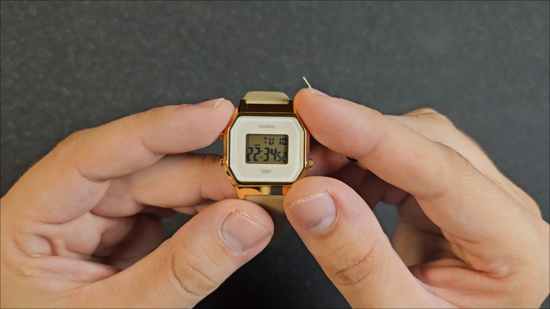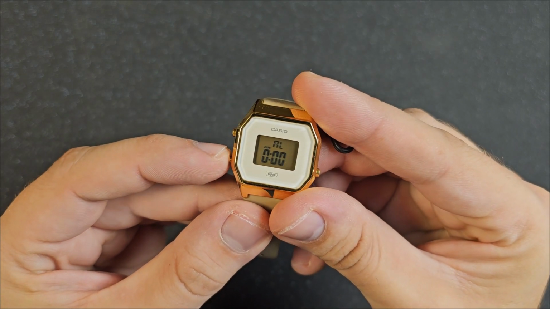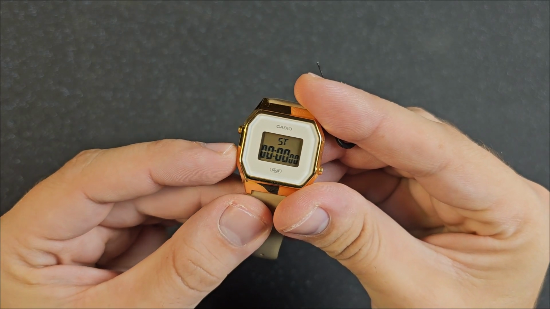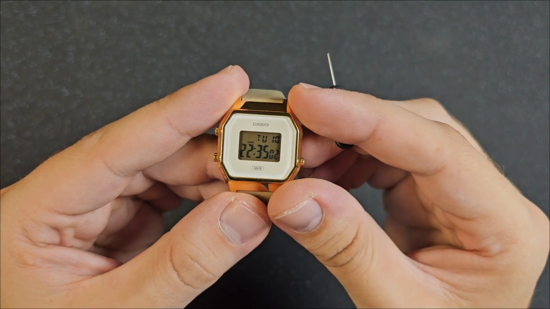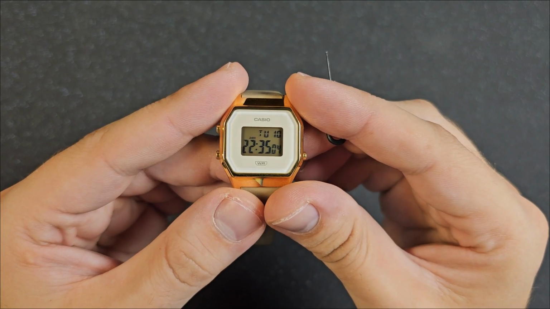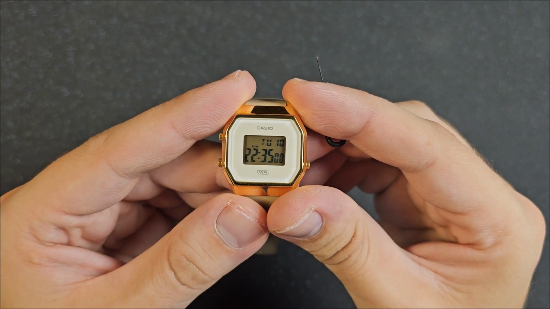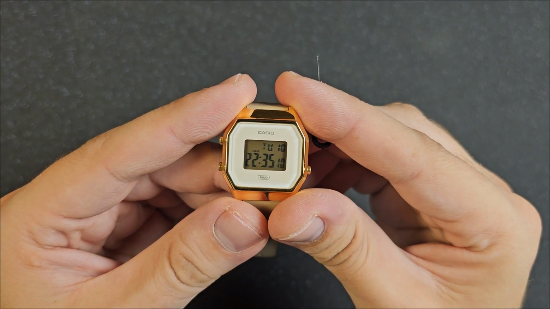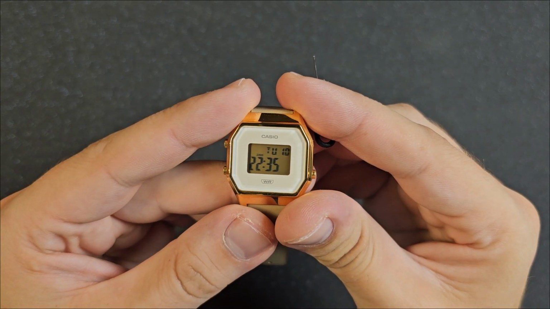Now let's enter the settings menu. Press the lower left button once, twice, 3 times, and when the seconds are flashing, that means that we are in the position of setting our seconds value. Now you cannot set the exact value of seconds, but what you can do is reset them to 0 by simply pressing the upper left button.